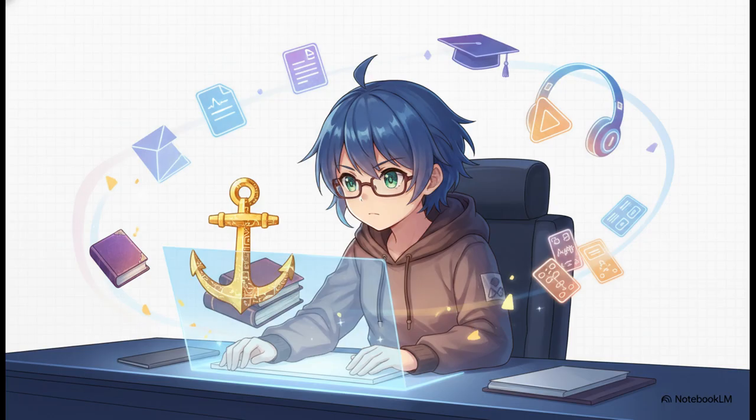You can upload static copies of PDFs, Google Docs, and transcripts, and then ask strictly source-grounded questions. It won't invent things. From there, you can instantly generate study guides, flashcards, and quizzes. You can even create audio and video overviews of your research. It is an absolute game changer for deep study systems.